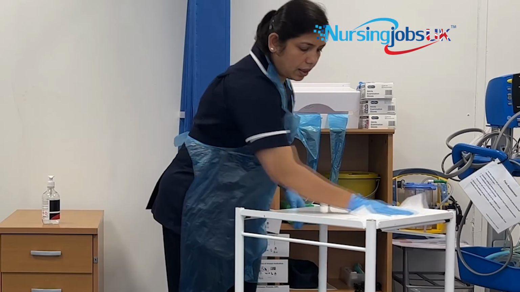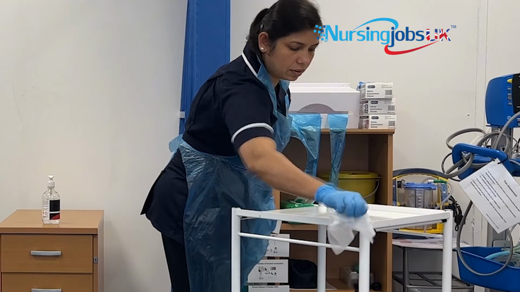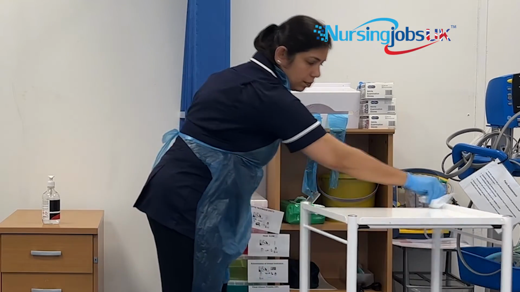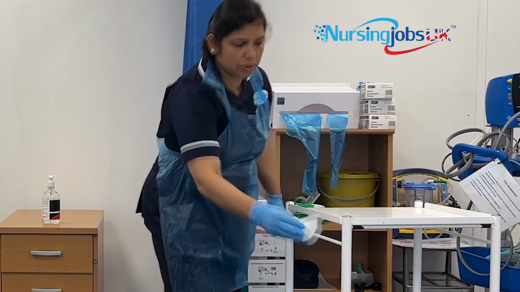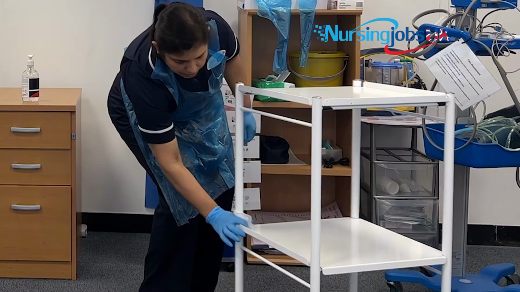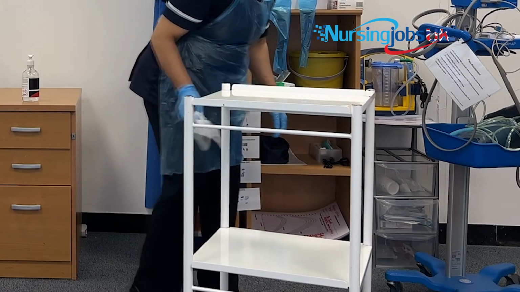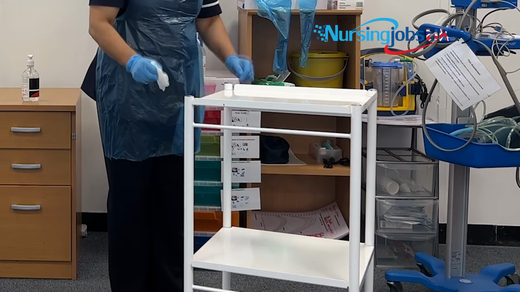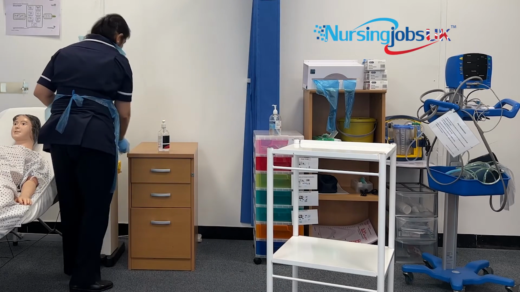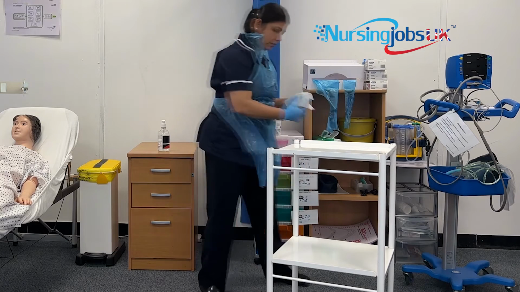Do the cleaning in a zigzag motion, from the farthest to the nearest. Now move like this, then again the farthest, then nearest. Once you're done there, move like this, then farthest, then nearest. Then you just need to discard that one in the clinical waste. Take a new one.